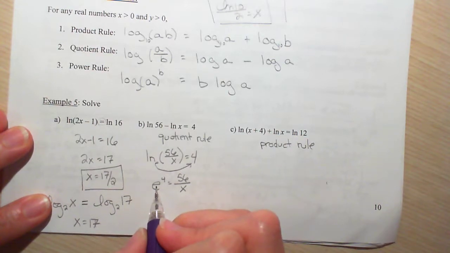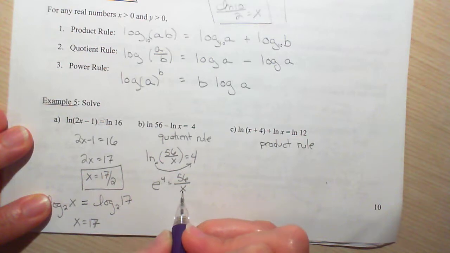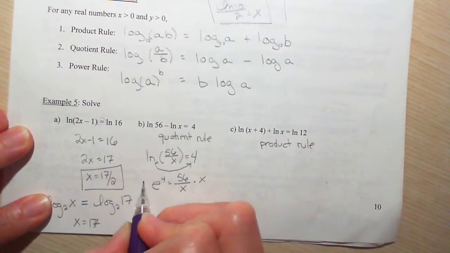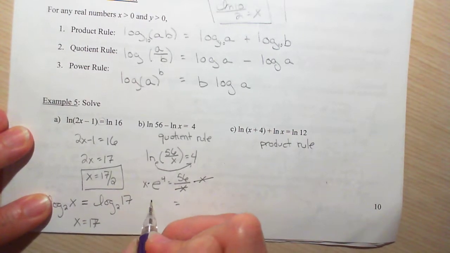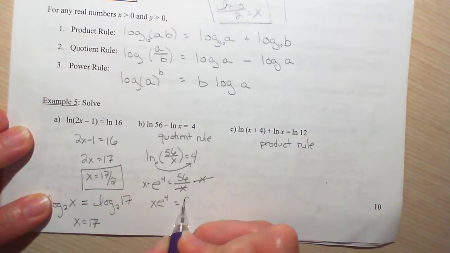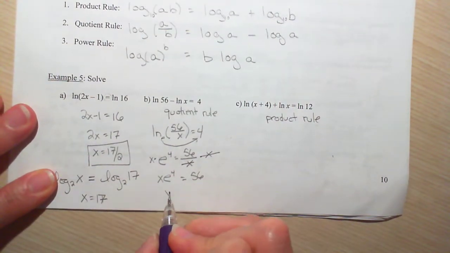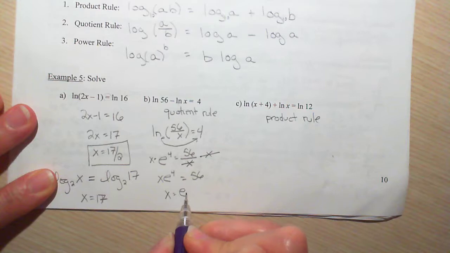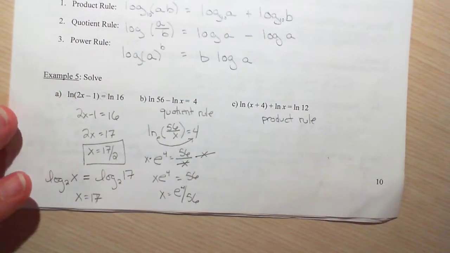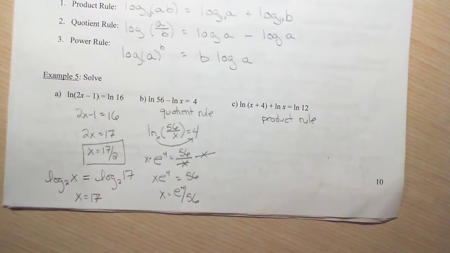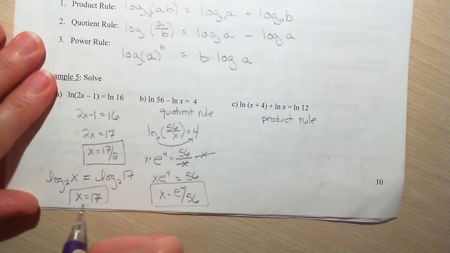If I'm solving for x here, I would want to get this x out of the denominator, so I would multiply both sides by x. X divided by x is 1, so I'd have x times e to the 4th equals 56. Divide both sides by e to the 4th. So I have x equals 56 divided by e to the 4th. I'll let you put that in your calculator and figure out what that is. For my notes, I'm just going to leave it like that.